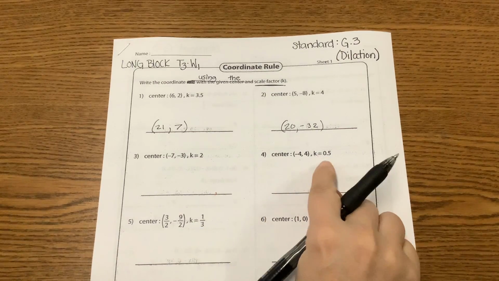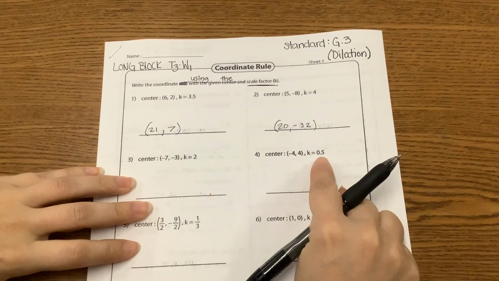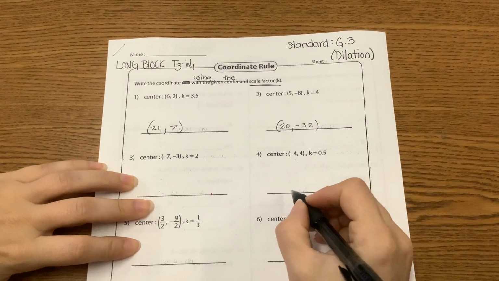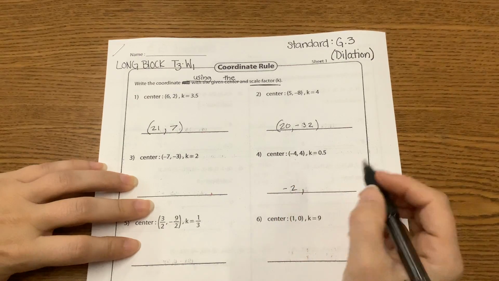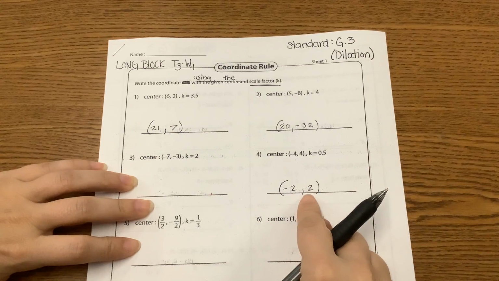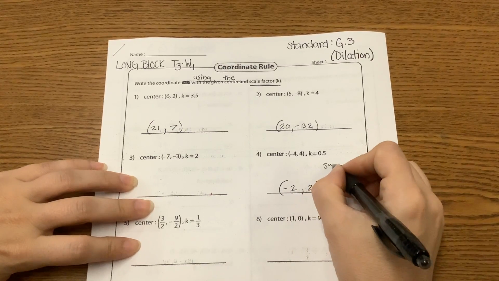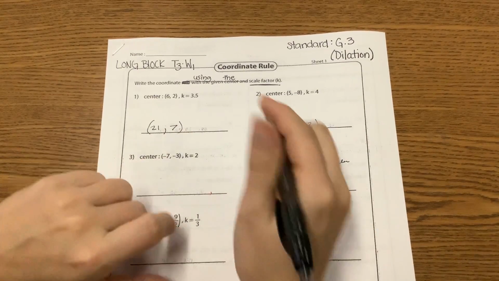Go ahead and move to number 4. This is multiplying by 0.5 or 1/2. So what's negative 4 times 0.5? Negative 2. And 4 times 0.5? 2. So negative 2, 2. Did it get bigger or smaller? Smaller. Got smaller. So this one would be a smaller shape. But the first two were bigger.